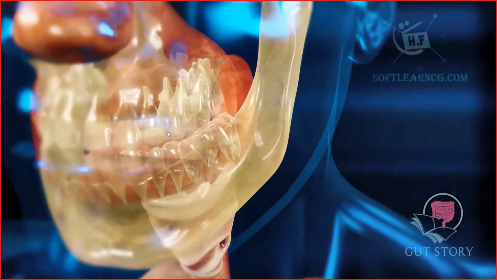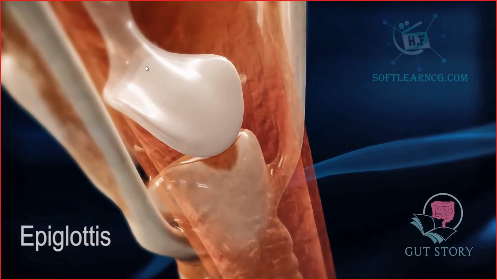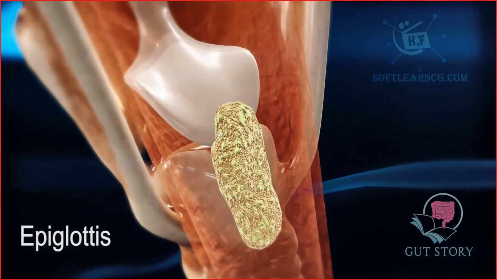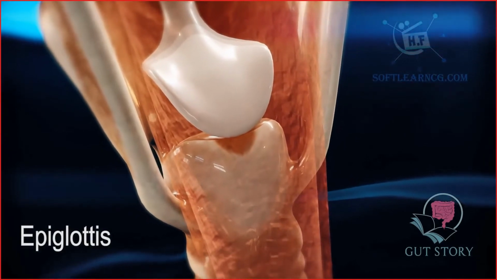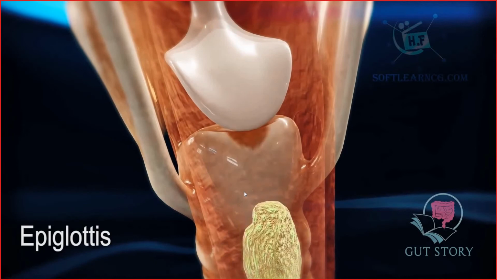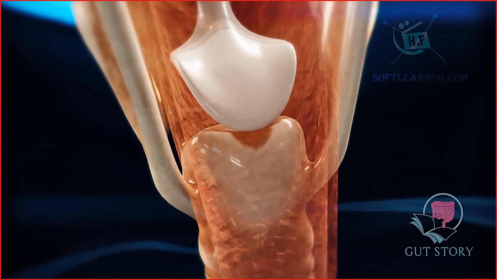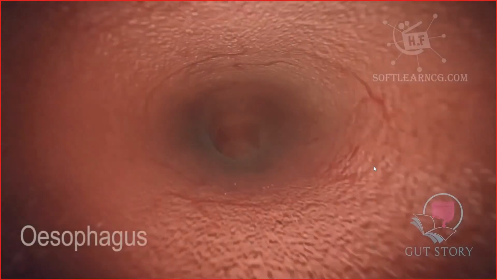Okay, now the teeth make mechanical digestion, and this is the epiglottis that closes the trachea, which is the air path. So it forces the food and water to get inside the esophagus, which is the food and water path, to the stomach, of course. Now in this step, there is no chemical digestion, there are no enzymes.